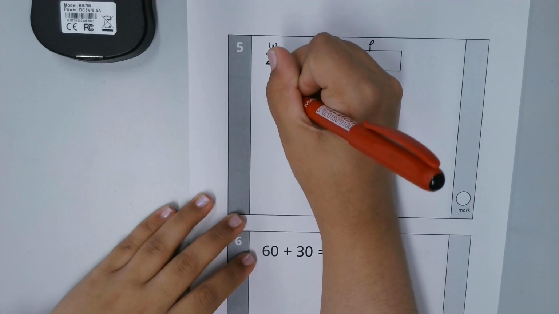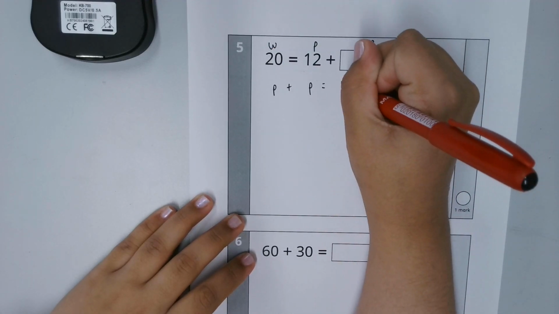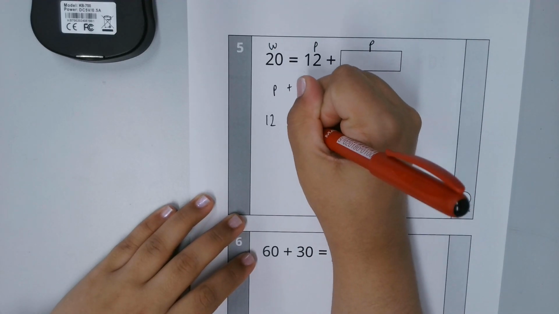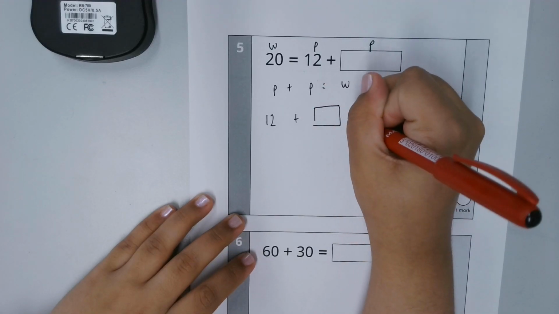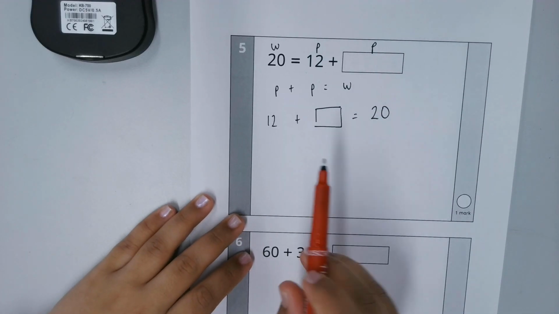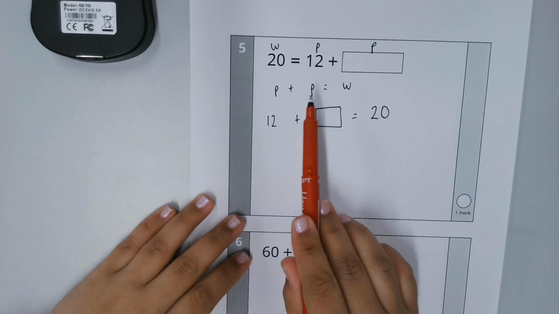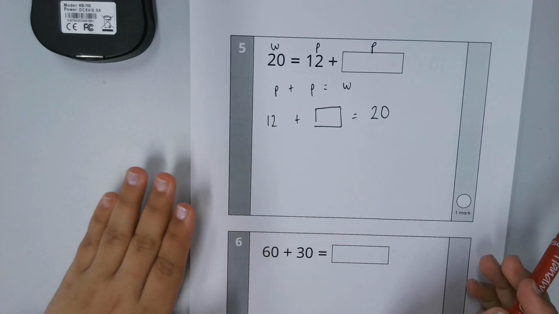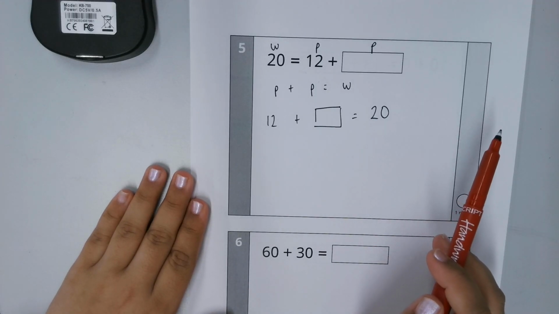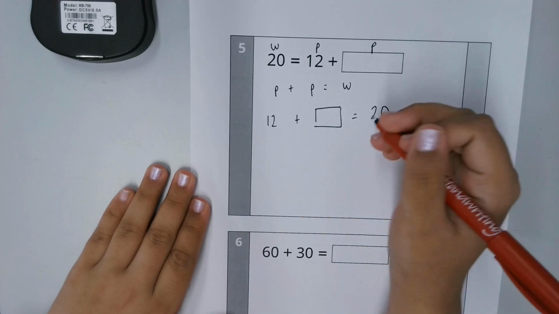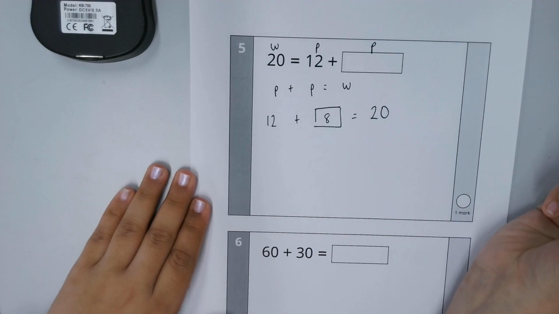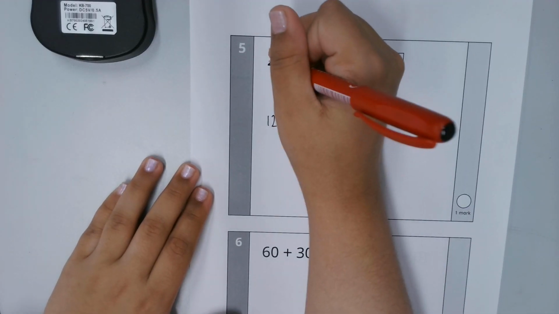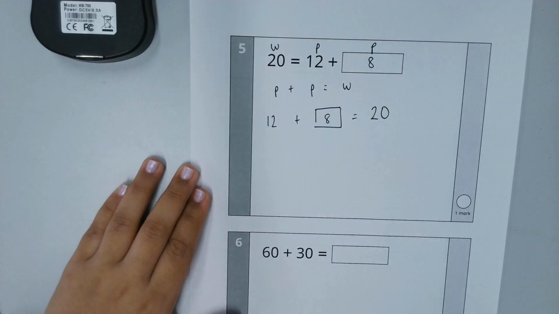Part add part. I might write it here. Part add a part makes a whole. 12 add something equals 20. That looks a bit better to work with now. I'm looking for a number that I can add on to 12 to make 20. I'll give you 10 seconds to see if you can work it out. Okay, 12 add 8 makes 20. Well done if you got it. 20 equals 12 add 8.